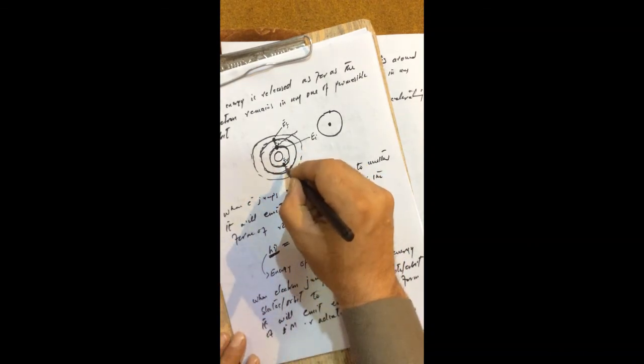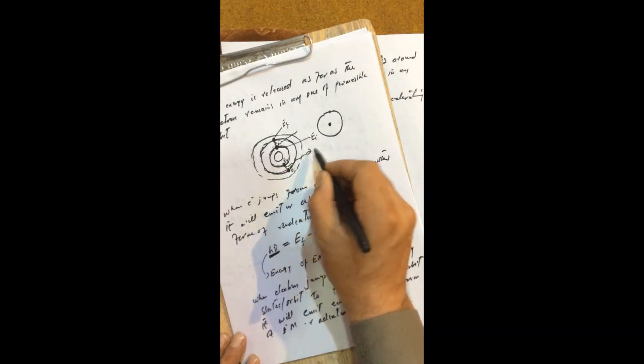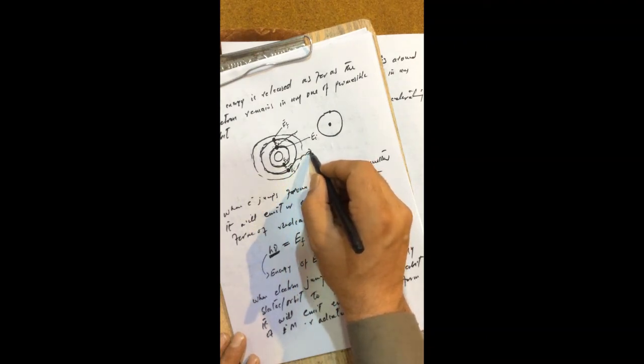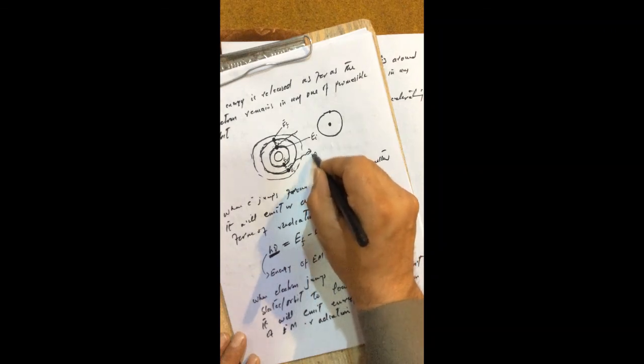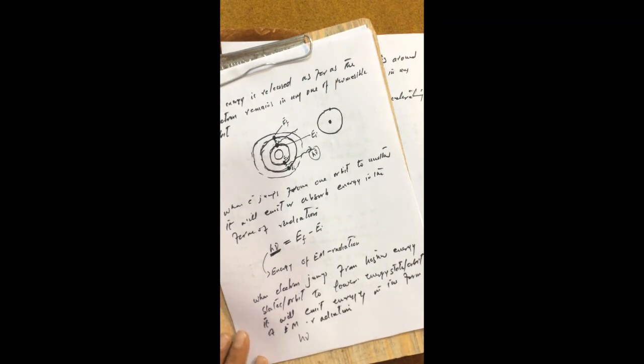So due to this jump or transition, electromagnetic radiation will be emitted. Here we have this h nu. This is the energy of electromagnetic radiation. So the energy of electromagnetic radiation absorbed or emitted will be equal to the difference in energy of the two orbits, EF minus EI.